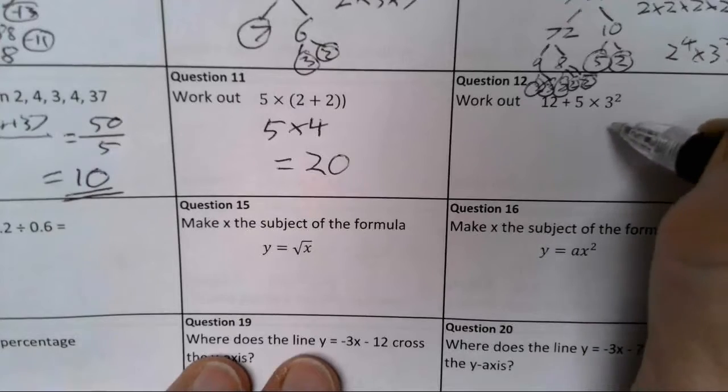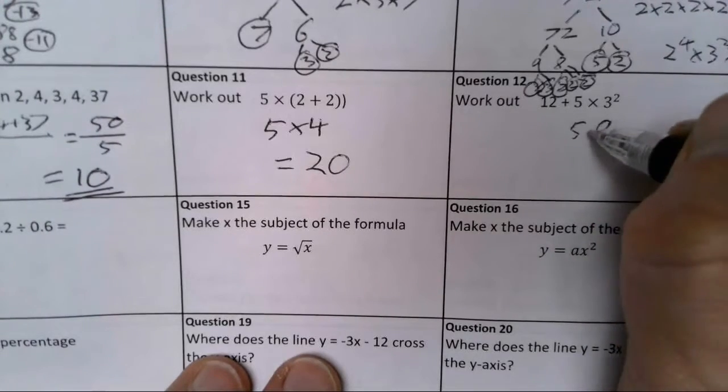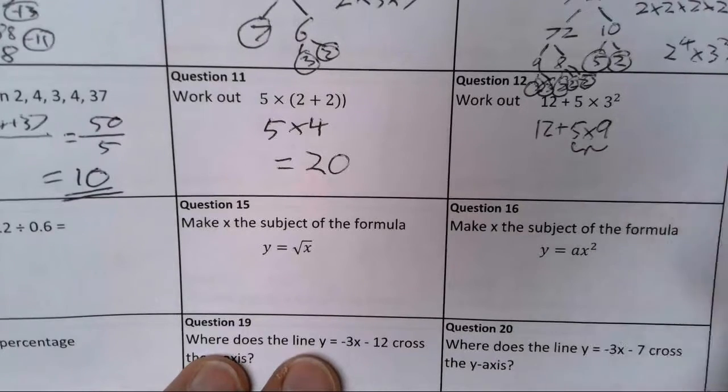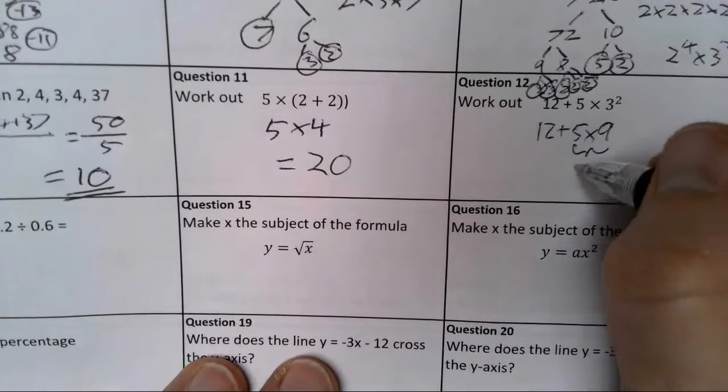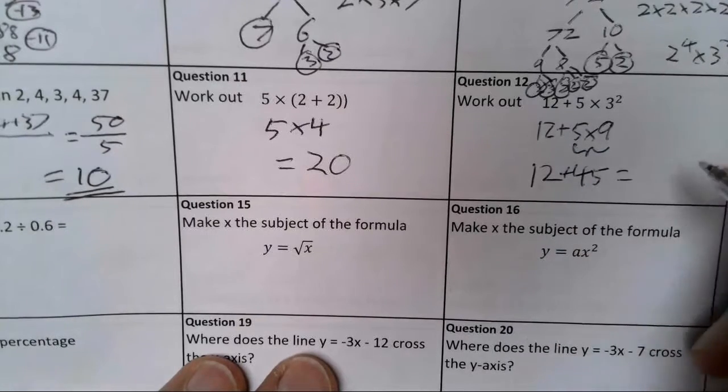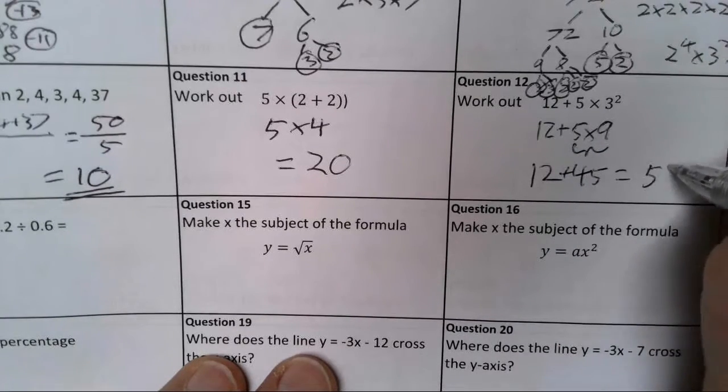I've got to do the index first. So that's 9. So I've got 12 plus 5 times 9. But I've got to do my multiplication before my addition. So that's 45. So I've got 12 plus 45, which is 57.